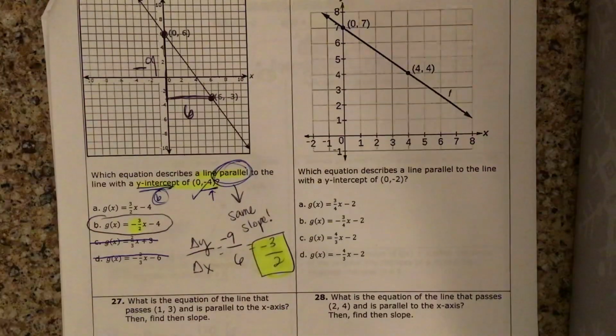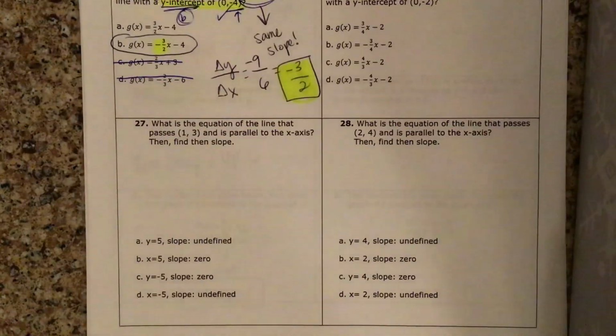Okay, not too bad. Last question, and then you can go back and try the evens. So number 27, it says, what is the equation of the line that passes through (1, 3) and is parallel to the x-axis? Then find the slope of that. In this one here, you practice this. We had a whole day to do this, and you're pretty good at it.